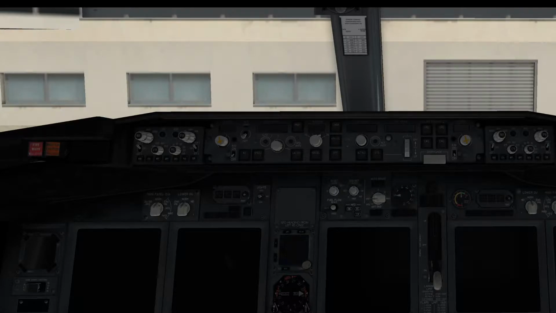It is 15:08 local time in Rome, Fiumicino. And as you can see, we are cold and dark, and we will go to Brindisi, south of Italy. Lima, India, Bravo, Romeo.